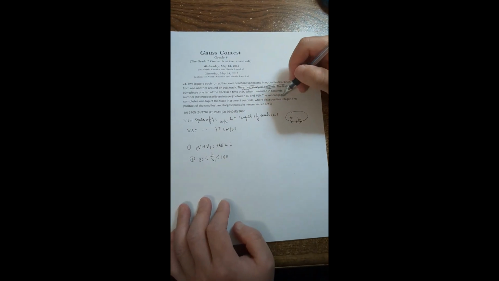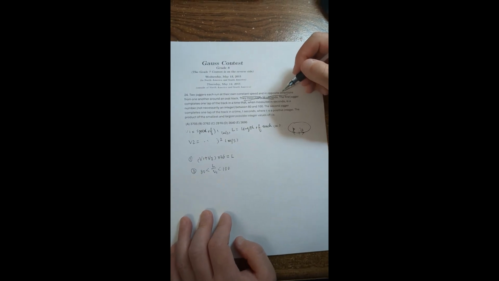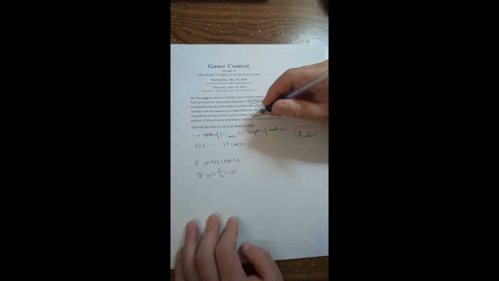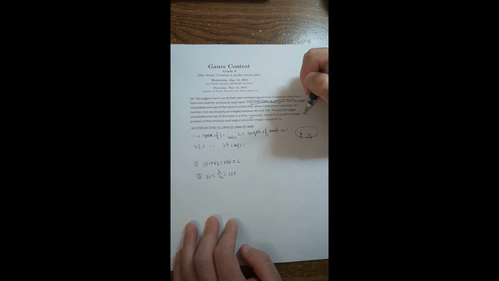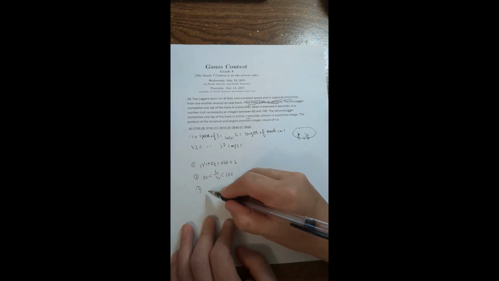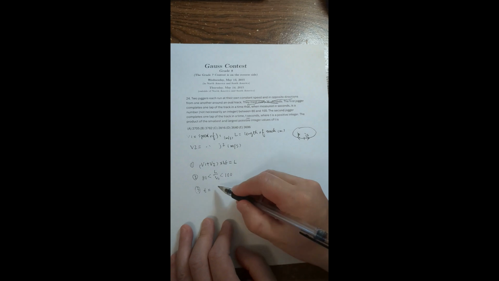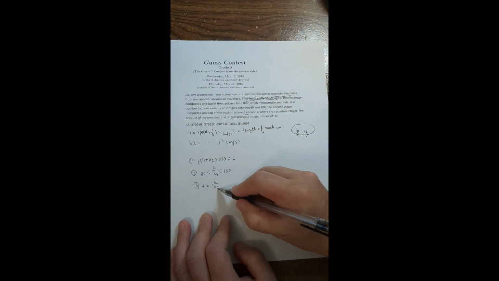Then we see the third one. The second jogger completes one lap of the track in a time t, and t is a positive integer. So what's t? t equals L over V2.